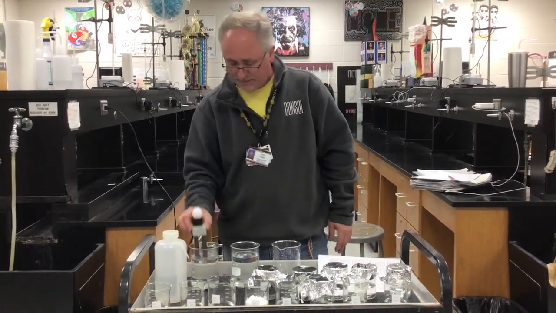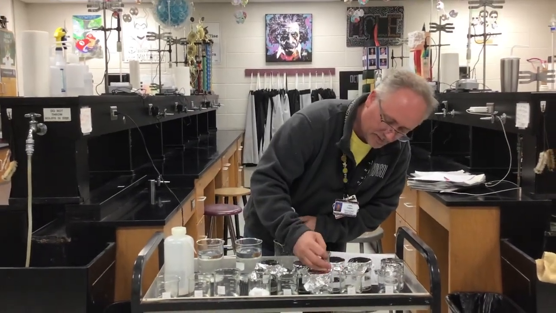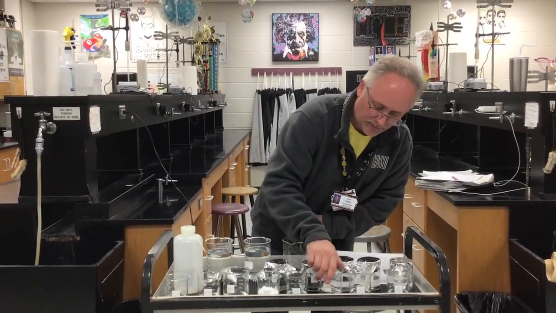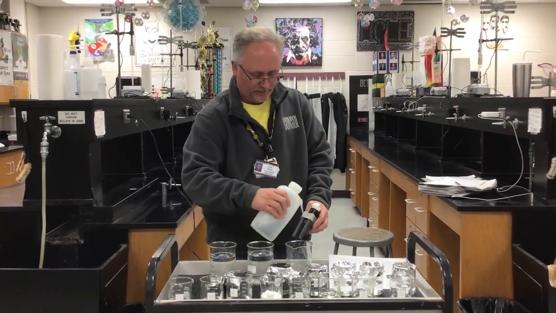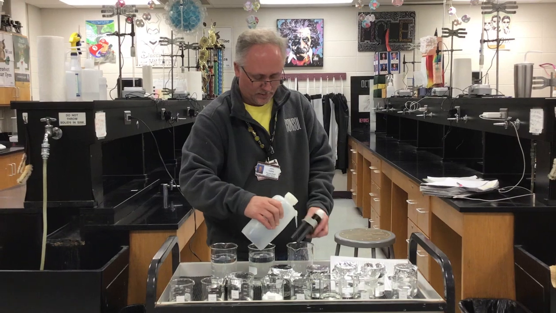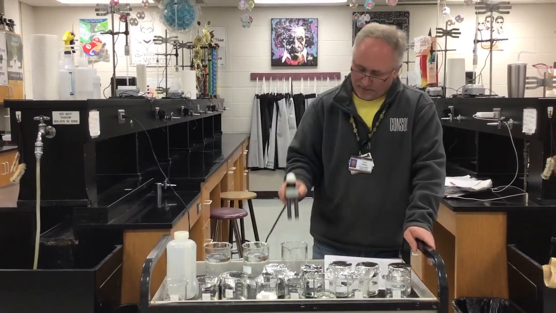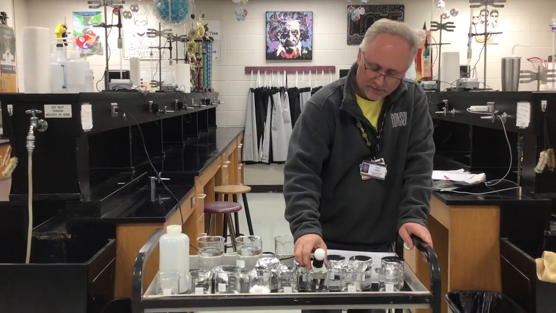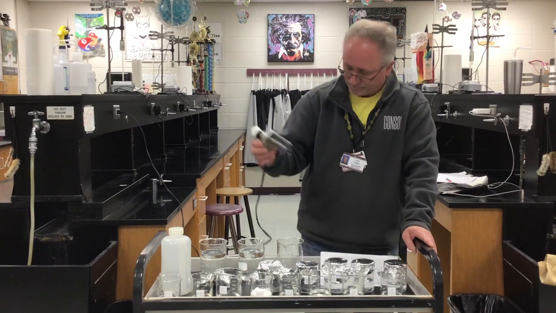I'm going to rinse it off. After the sucrose is kerosene. Kerosene is actually a mixture of a bunch of nonpolar compounds. If I place it in the kerosene, there's nothing. No light there as well.